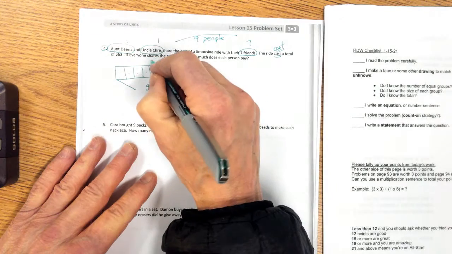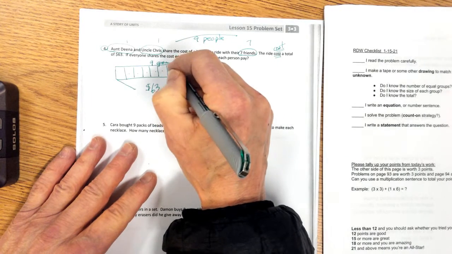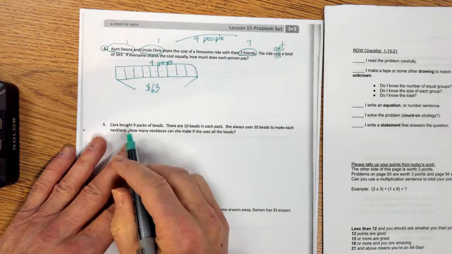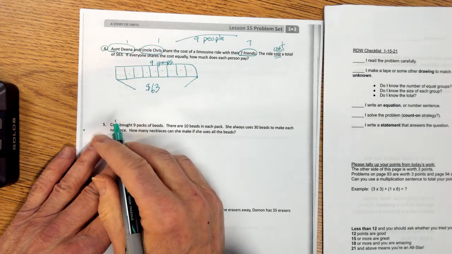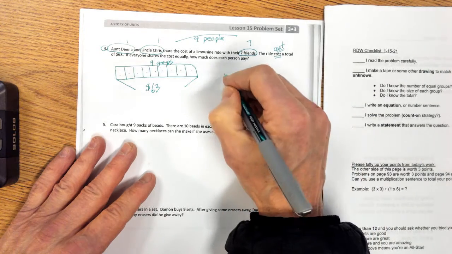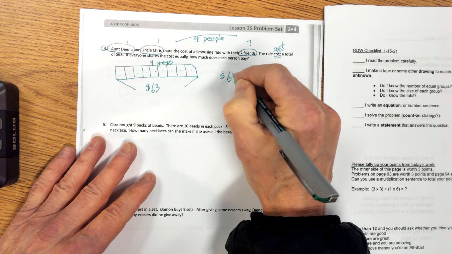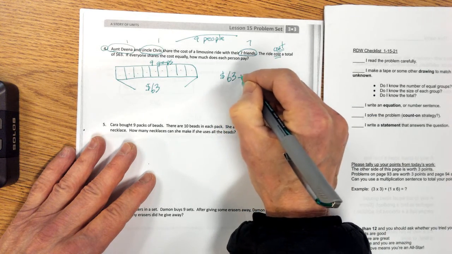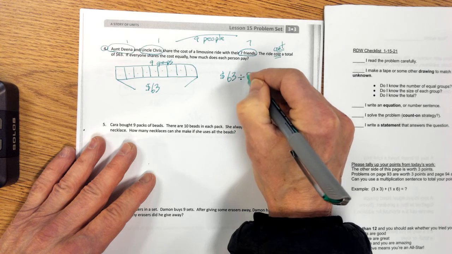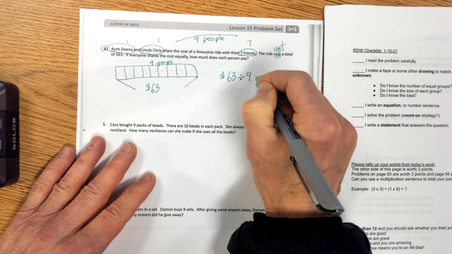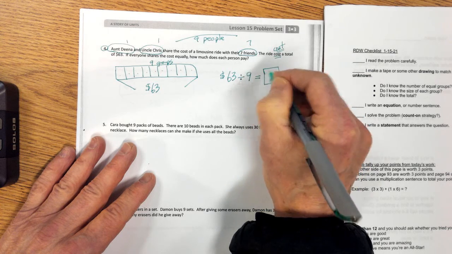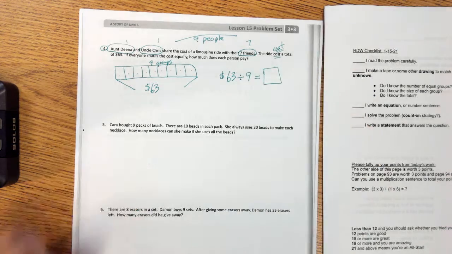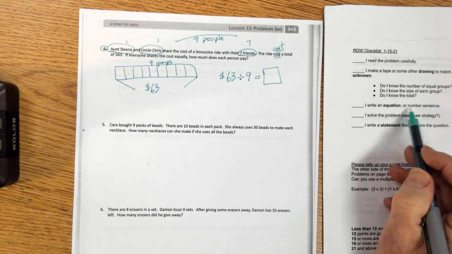9 groups. And I'm just going to go here and I say 9 groups. So, once again, if we have equal groups and we know the total, that means that the operation known as division is perfect for finding the unknown. So I take the total, divide by the 9 groups, and I'm going to find out how much each person pays. Right? So I write the equation.